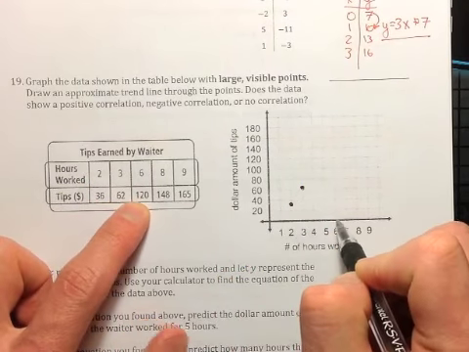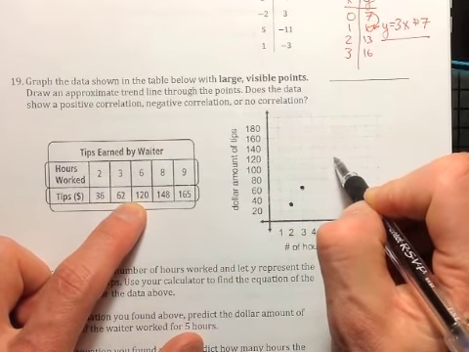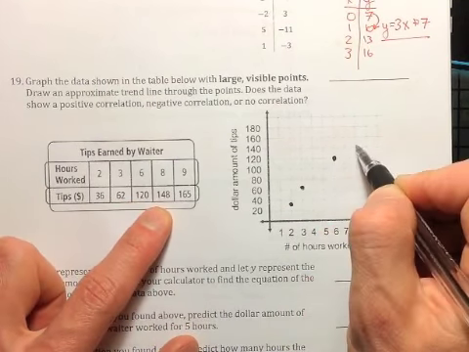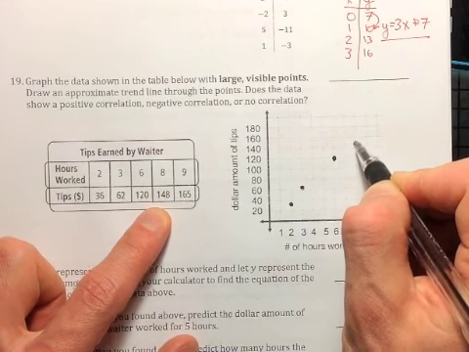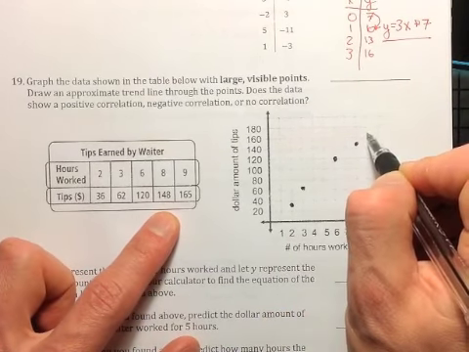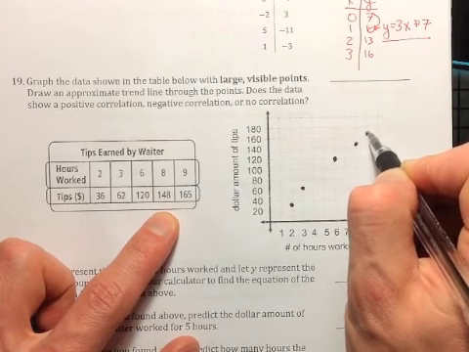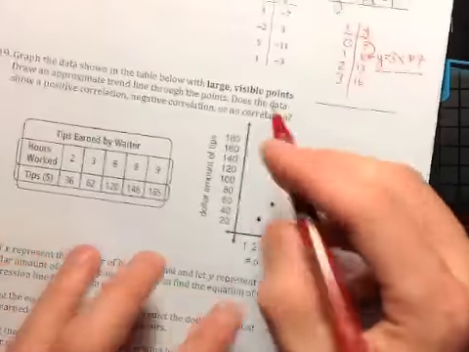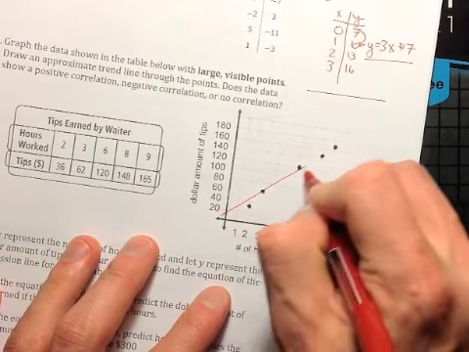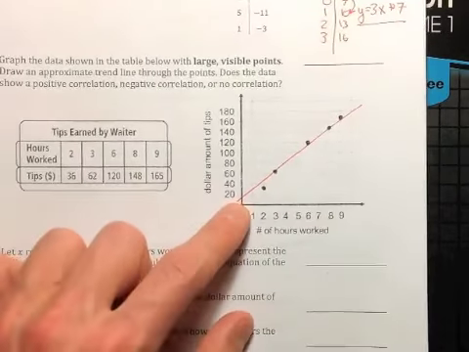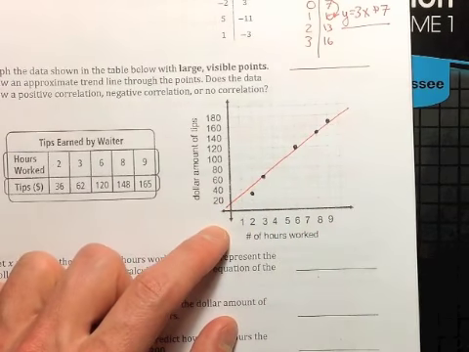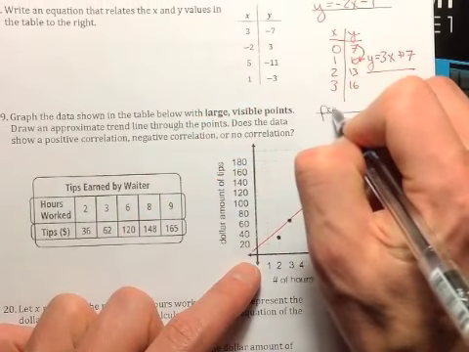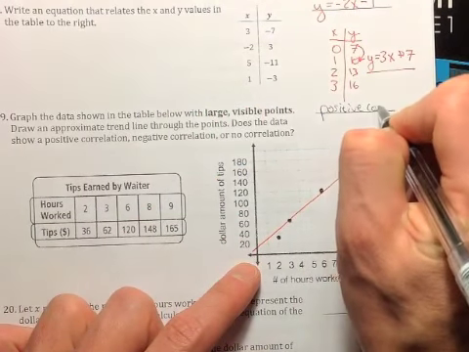So over 6, up 120, over 8, up 148, over 9, up 165, right about here. Okay, so we have our points, and we can draw an approximate trend line, kind of going through here, something like that. Now, because the trend line has a positive slope, that means that the correlation is positive. Positive correlation.